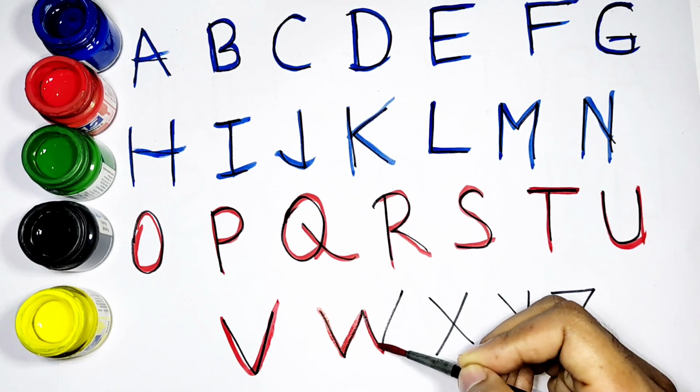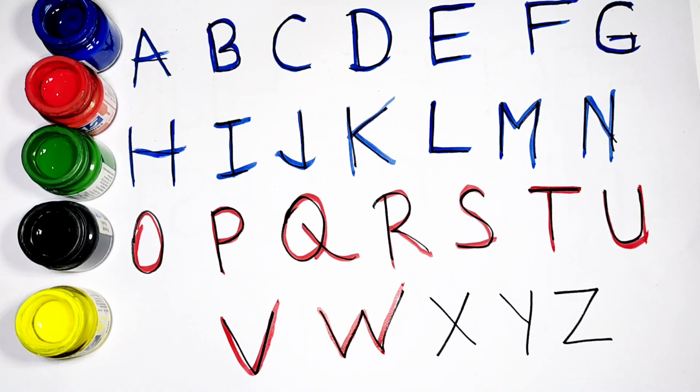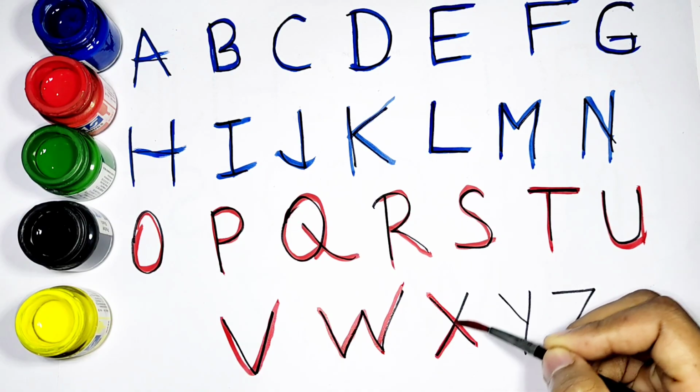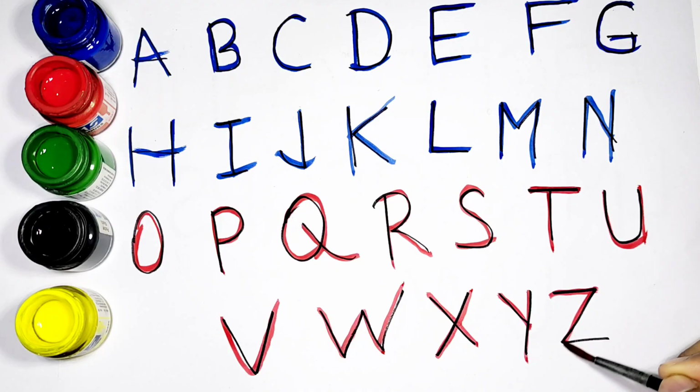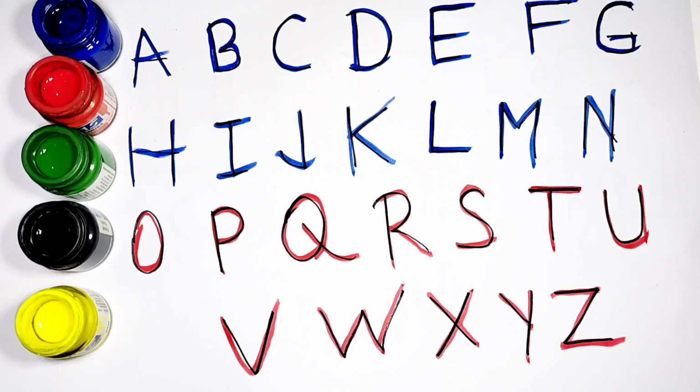The next one is W. W for wolf. And the next one is X. Y. The last one is Z. Today we colored capital letter alphabets A to Z.